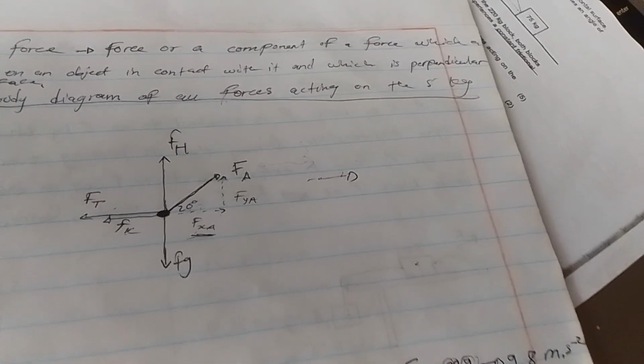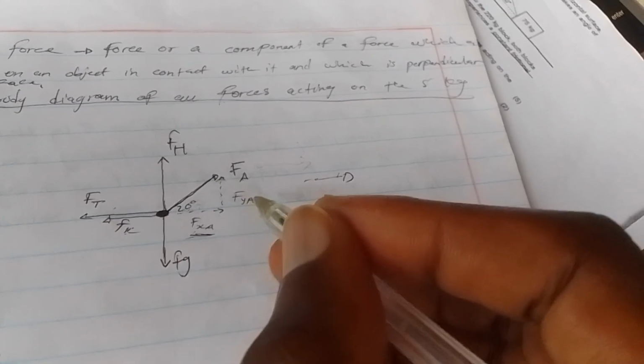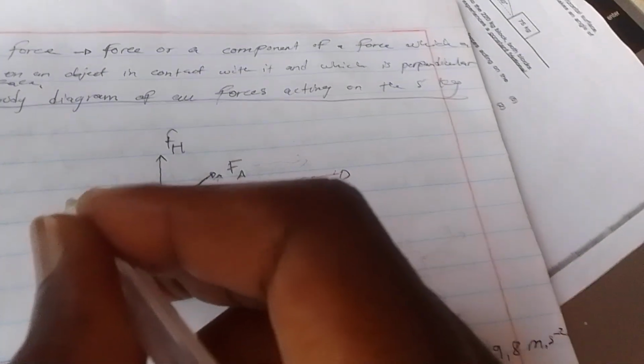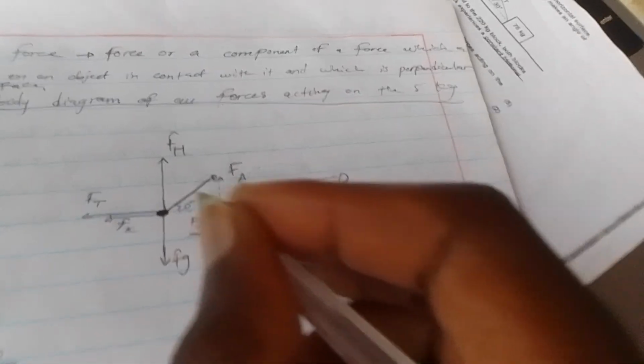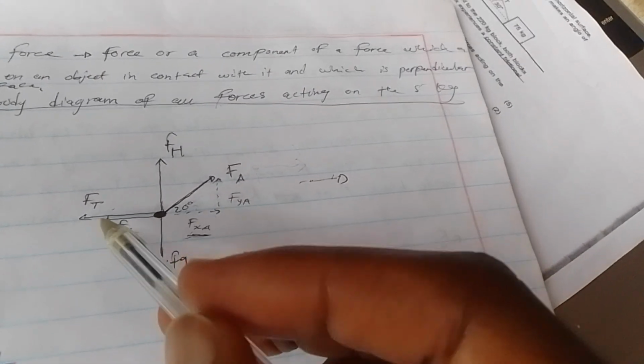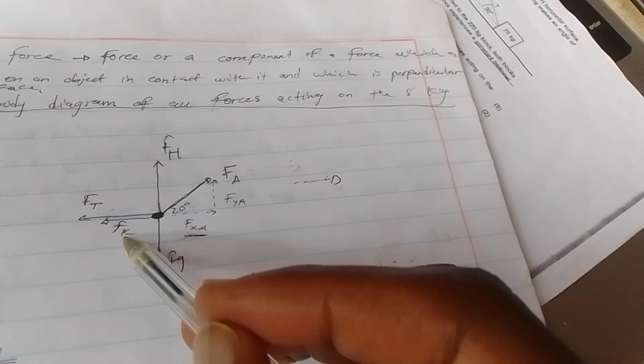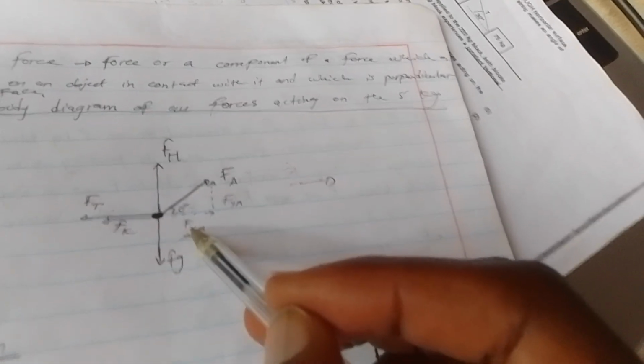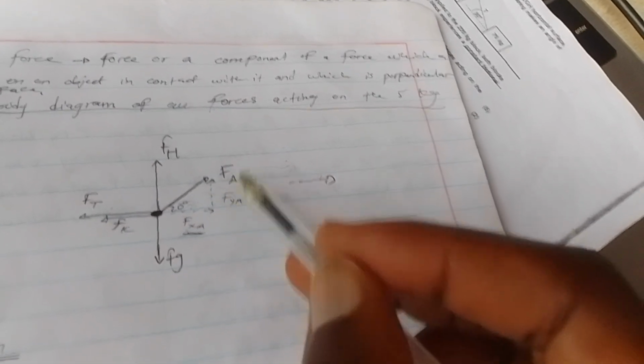We have Fxa and Fya. So let's start looking at our forces on our horizontal plane, which now we have Ft, Fk, and Fxa, which is the component of our Fa.